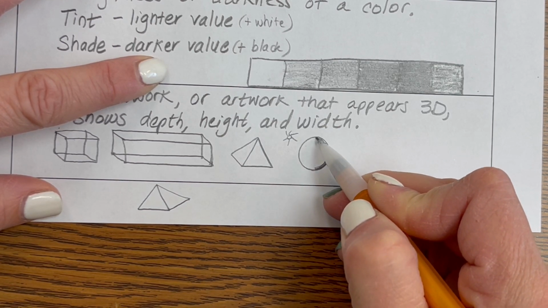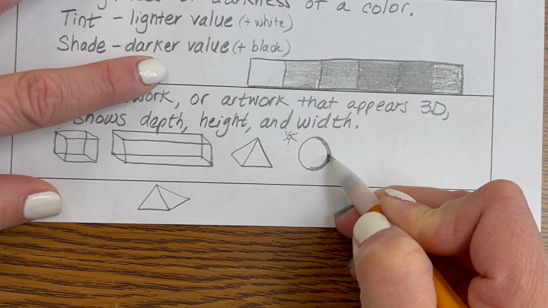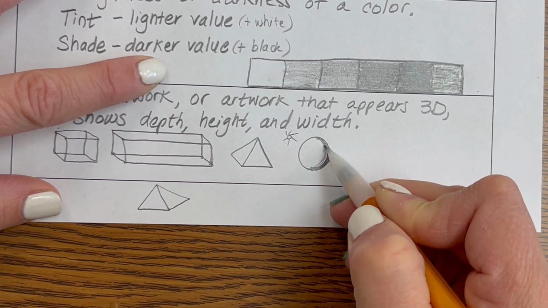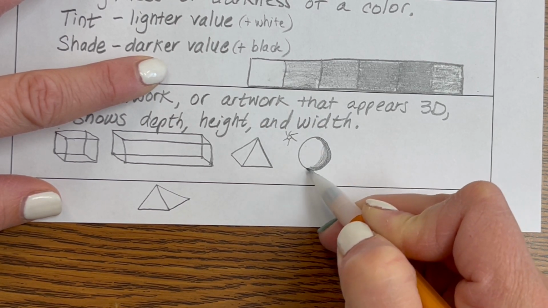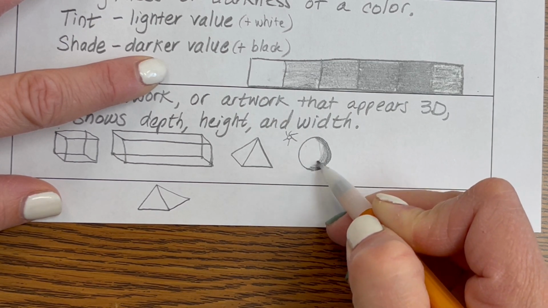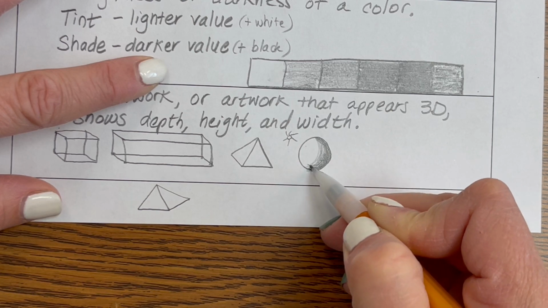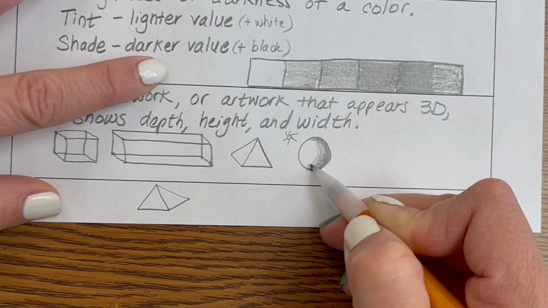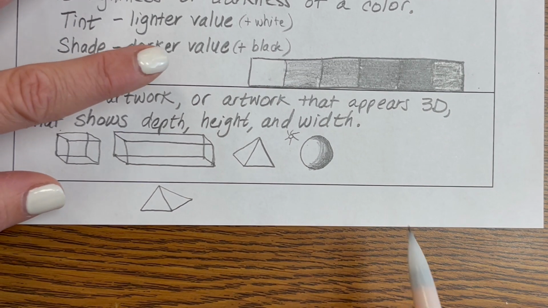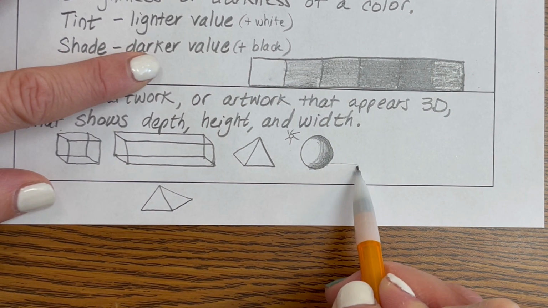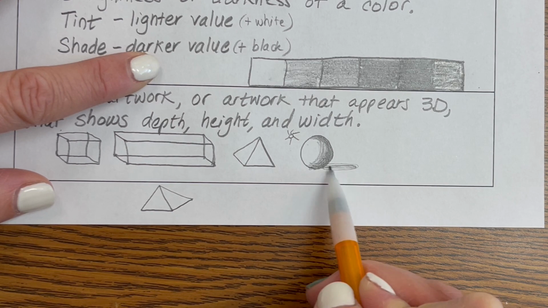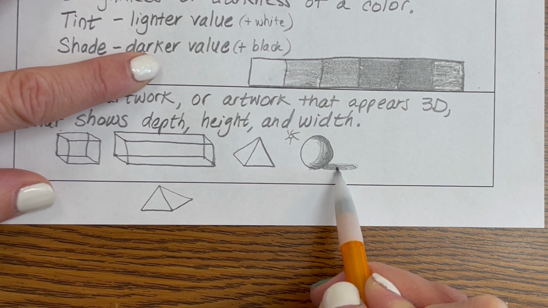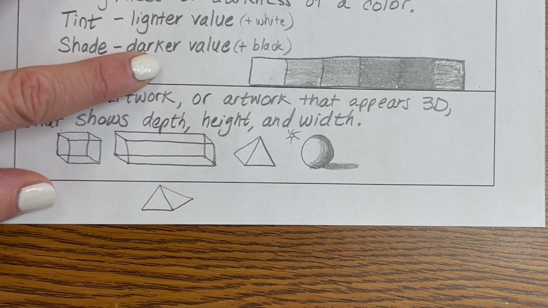And when you are shading something that is curved like a sphere, you want to curve your shading. This is very important. If you make it straight, you are flattening out that object. So try curving it like I am here. And you can even add a little shadow on the ground next to it, which would really just appear like an oval, like that.